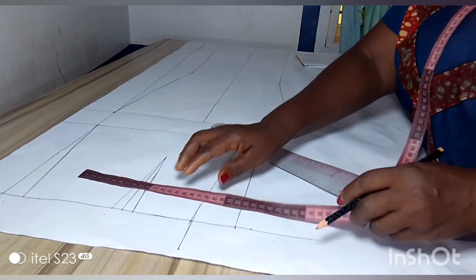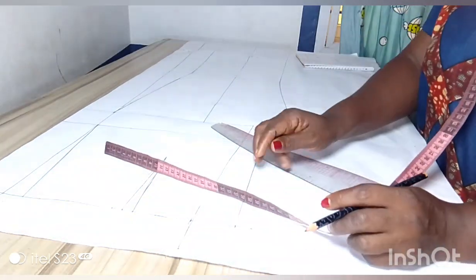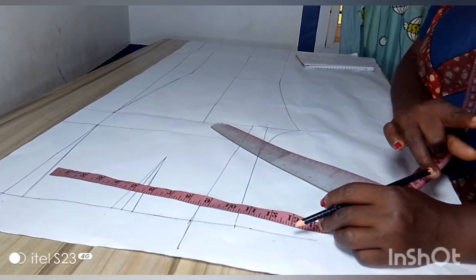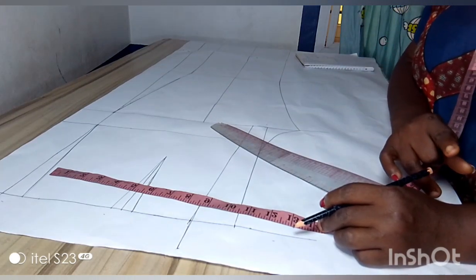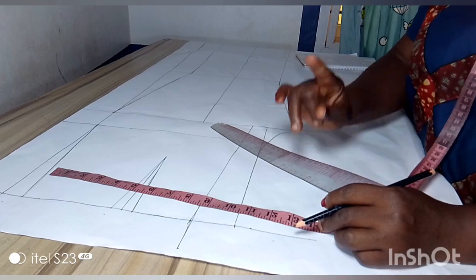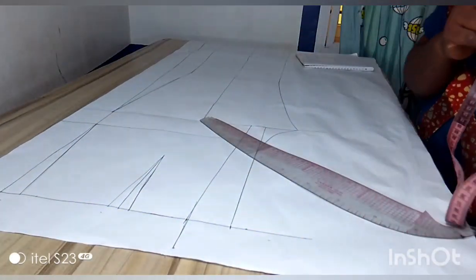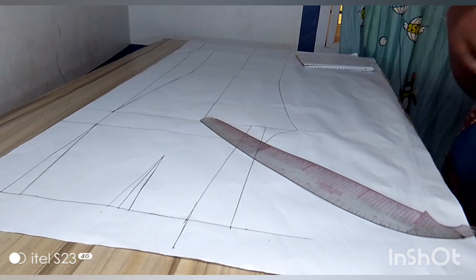So you are going to measure our waist circumference divided by 4. You know, we use our hip circumference divided by 4, which is 11 inches. We'll mark it from here to here first. Mark it from here because I'm going to be using elastic band. That's why I'm trying to repeat that one.